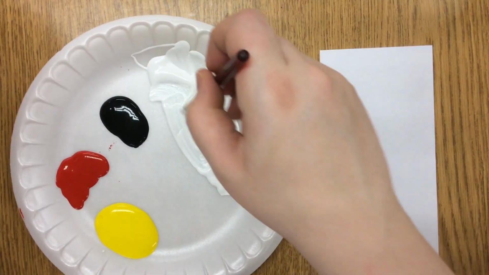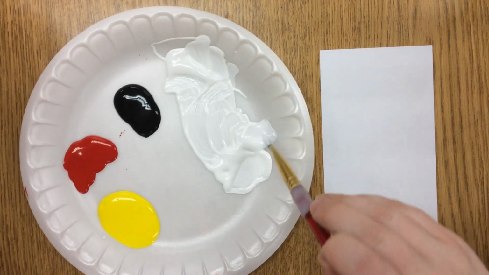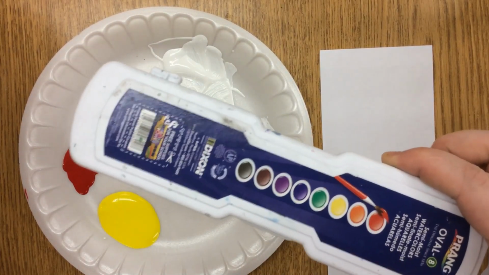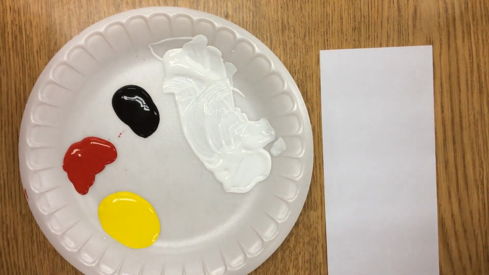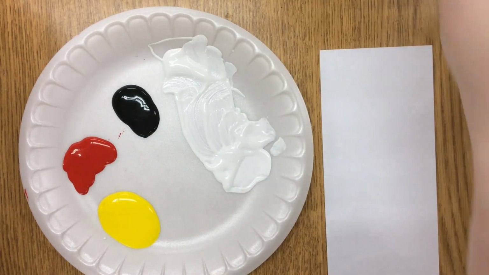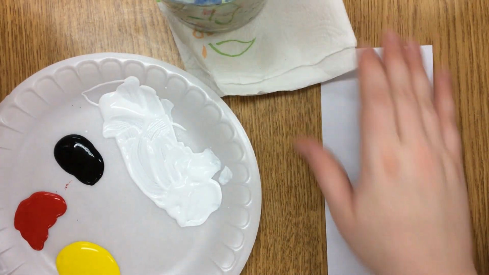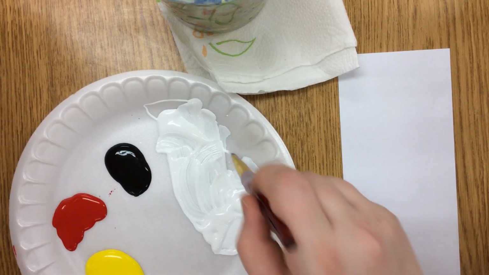And I'm just mixing on a plate here, and I'm using tempera paint. You could use acrylic paint. You could also even use watercolors. In this case, instead of using white, you would just add more water. Right? So over here I have a mixing cup and I have a paper towel for when I need to rinse my brush, because I will need to rinse this off in order to dip into this paint so that I'm not contaminating that paint.